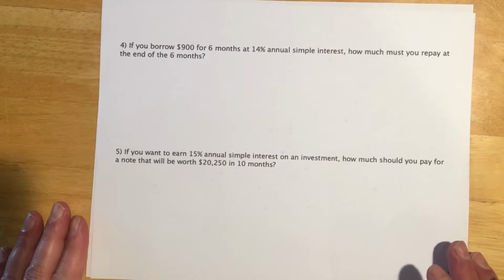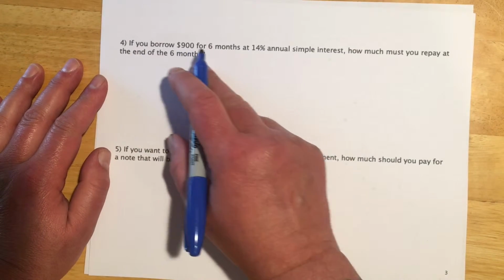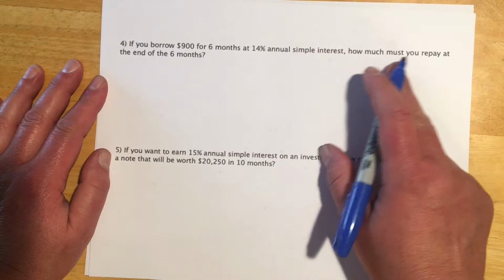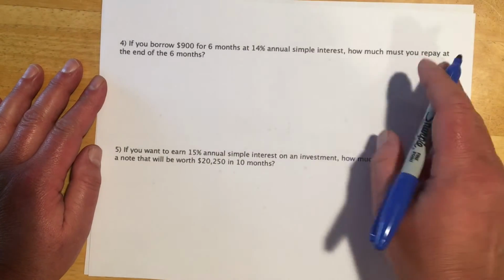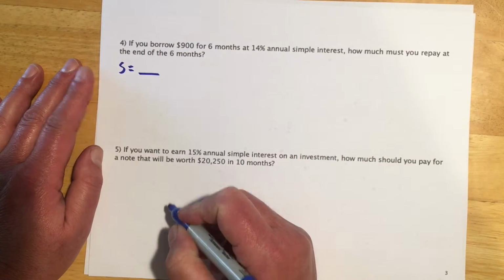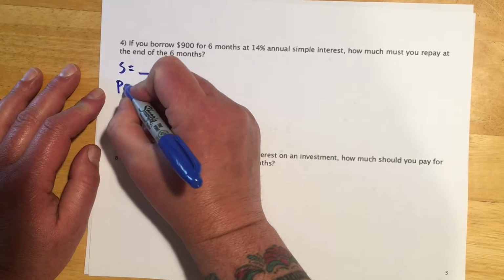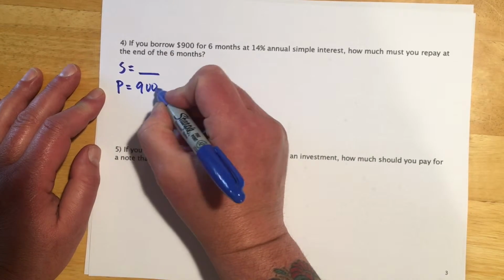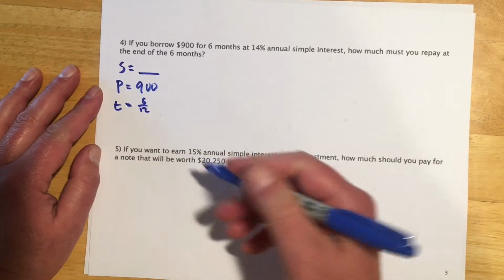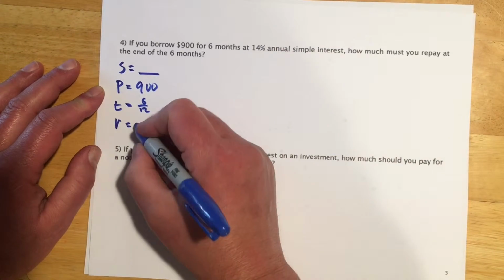Okay, and then these next 3 are the ones I'd have you guys try. So number 4 is if you borrow $900 for 6 months at 14% annual simple interest, how much must you repay at the end of the loan? So how much you got to pay back, that's the future value. So that's what we're looking for. We're borrowing $900, so that's like the principal, that's the starting amount. For 6 months, so T is going to be 6 over 12, or 0.5, half a year. And then R is 14%.